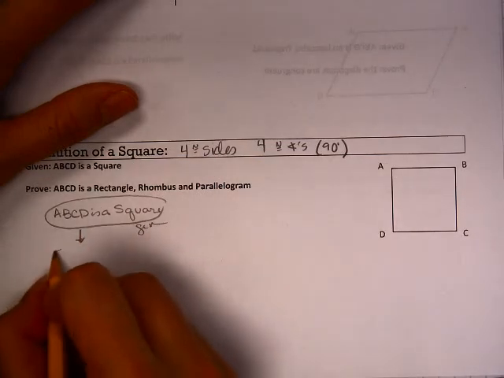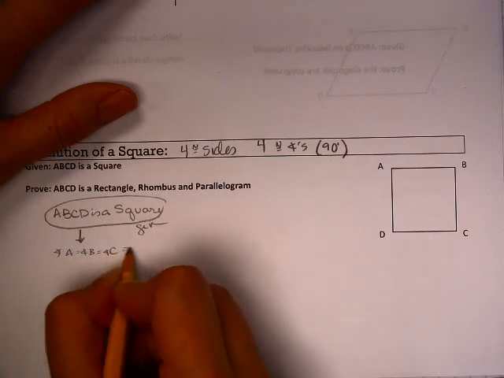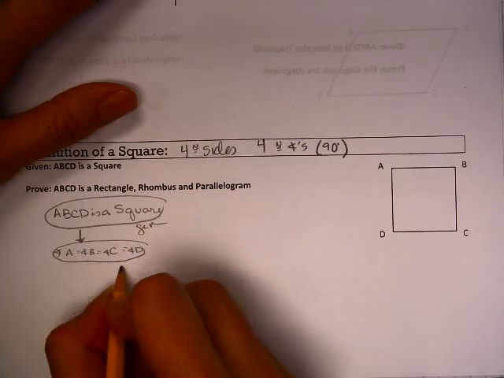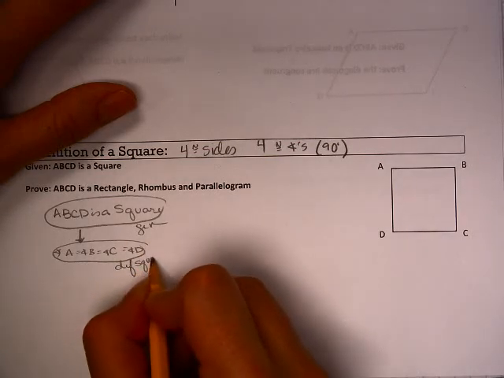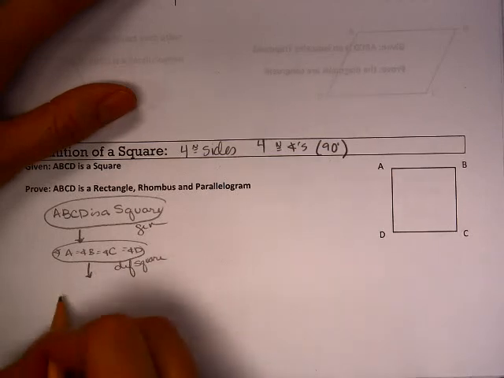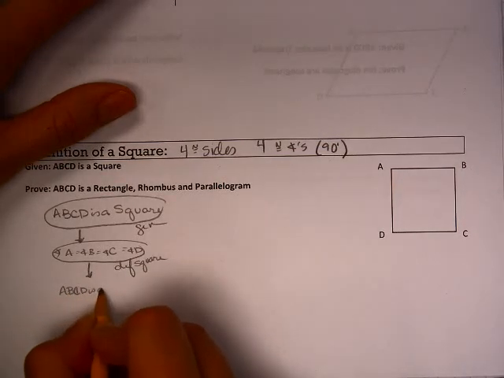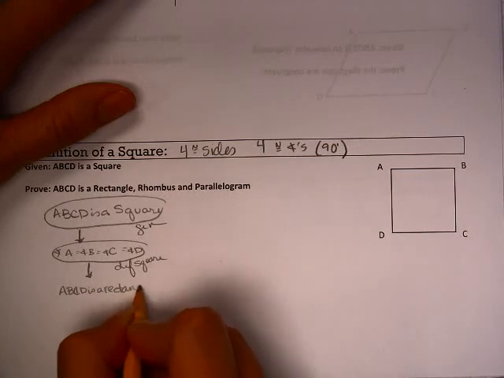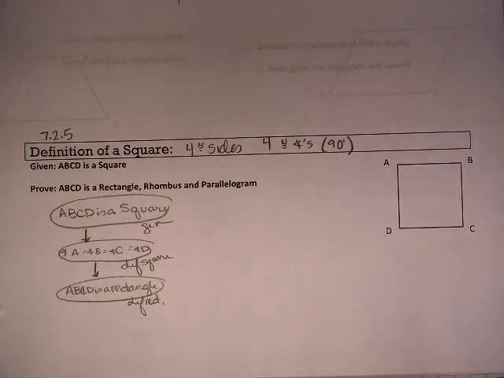So the reality is that angle A is equal to angle B is equal to angle C is equal to angle D, because that is the definition or part of the definition of a square, which instantly tells me that it is a rectangle. Because that is the definition of a rectangle. So what does that tell me? It tells me that a square is a rectangle. Sometimes a rectangle can be a square, but a square is a rectangle.